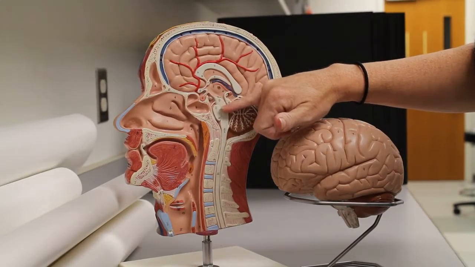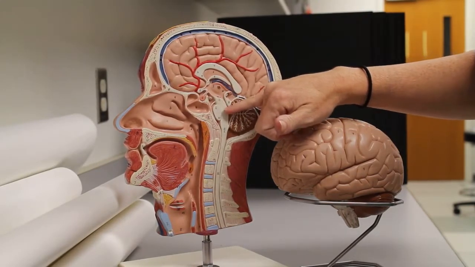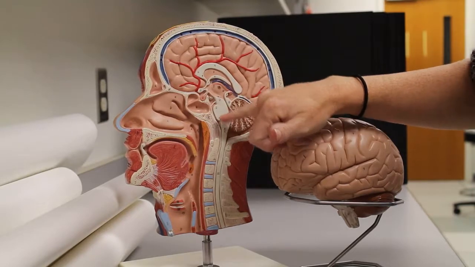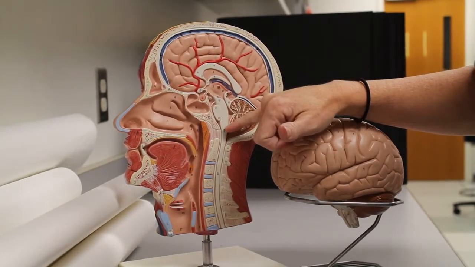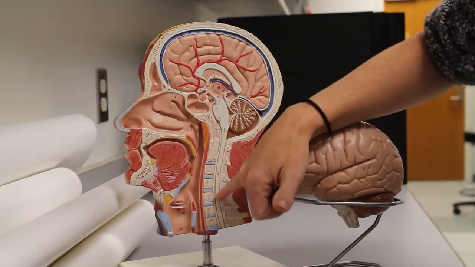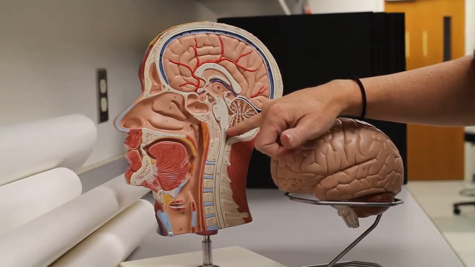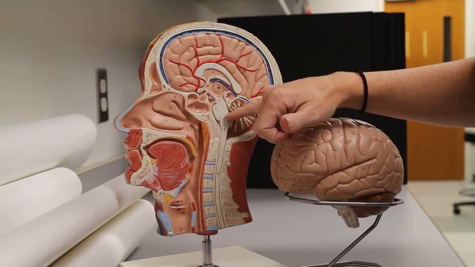This region here is the midbrain. This circular region here, number 20, is the pons. And this lower region here, before you get down to the spinal cord, is the medulla oblongata.